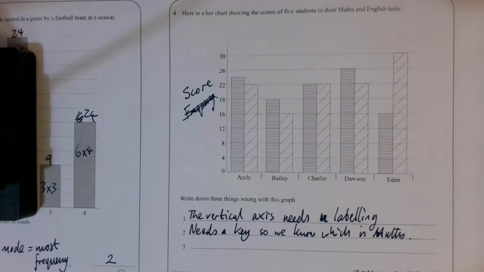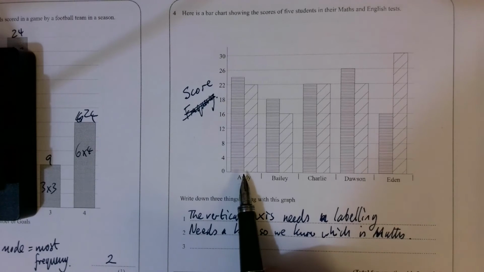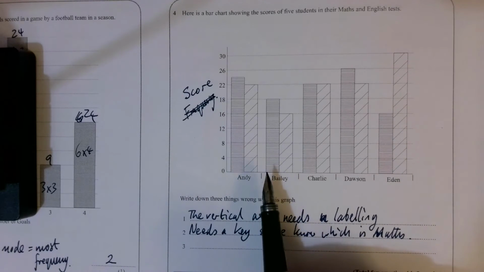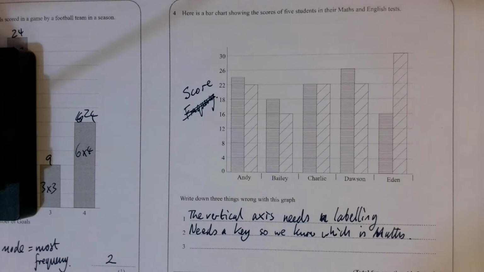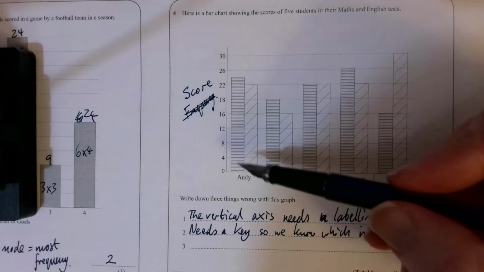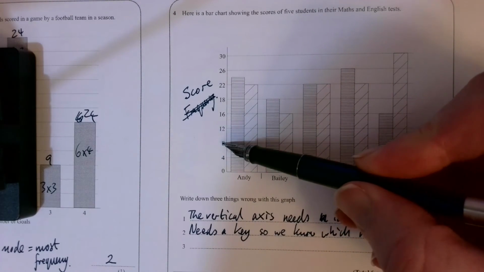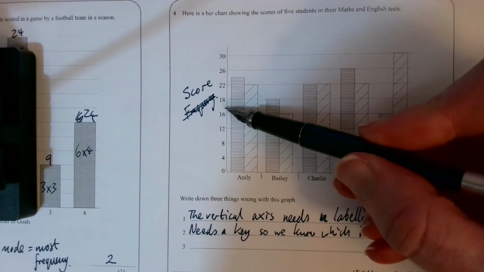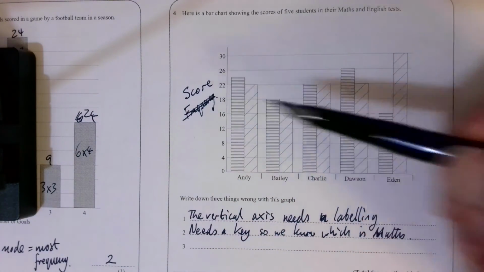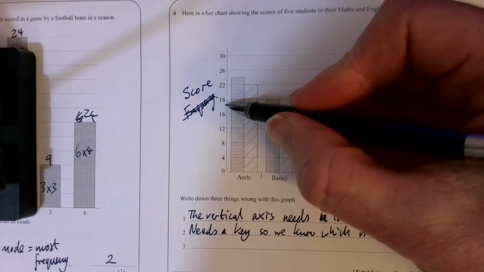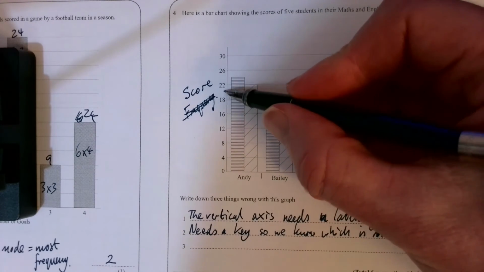Right, on to the third thing that might be wrong. Well, what have we got? We've got equal sizes of our things. We've got equal gaps going on, so that's all right. What else could be wrong? This is a bit trickier to see. So let's have a little check here. 4, 8, 12, 16, 18. They've all gone up 4 at a time, haven't they? And this has only gone up 2. And then it goes up 4 again.